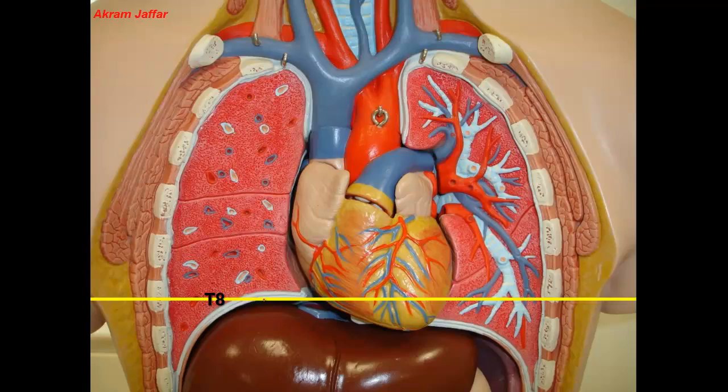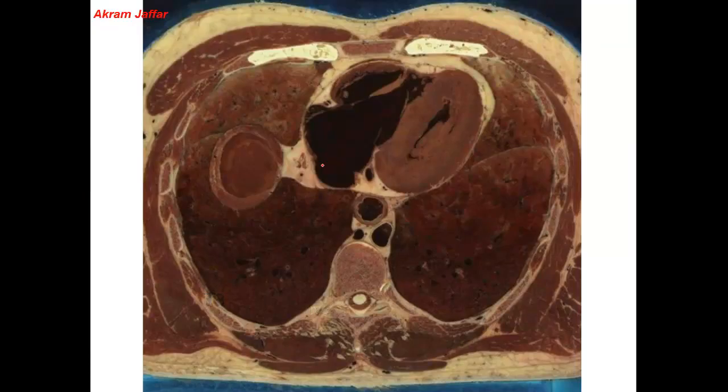Also, we can see that the section can pass through the inferior vena cava as it passes through the central tendon of the diaphragm in order to open into the right atrium. So this is here, again, right atrium, inferior vena cava, and right dome of the diaphragm can be seen at the same level.